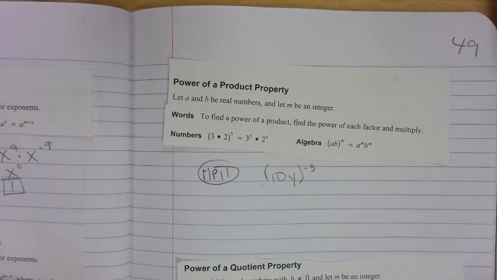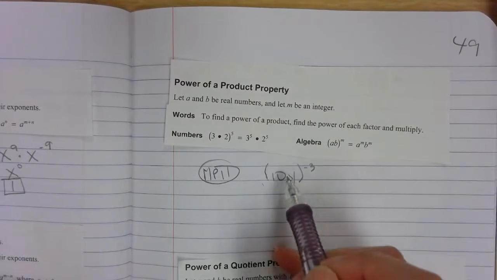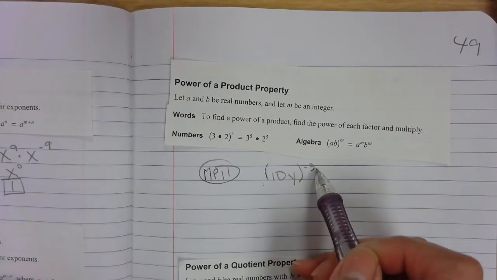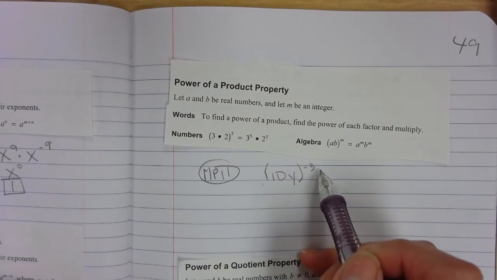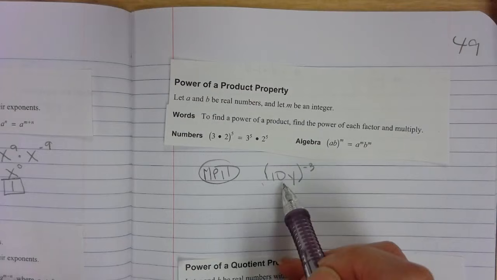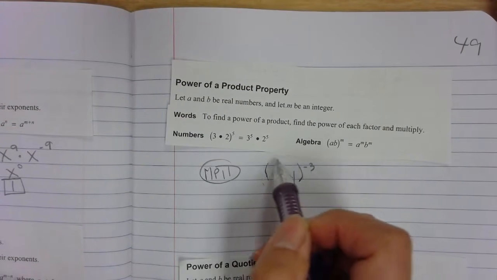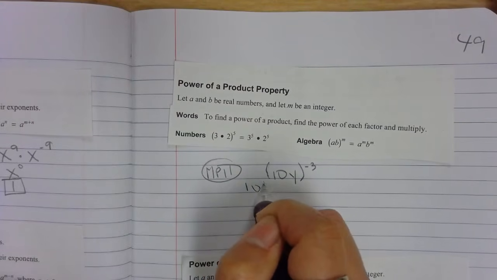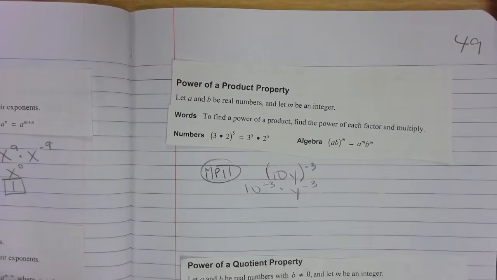So the power of a product property means that if you have an exponent on the outside of parentheses, you have to give the exponent, the power, to each of the factors inside the parentheses. So this is the same thing as 10 to the negative 3 times y to the negative 3.